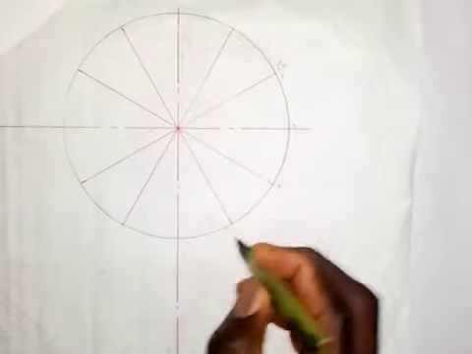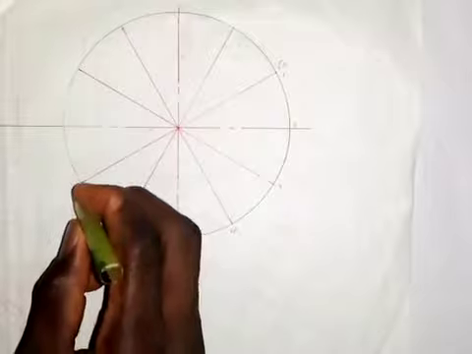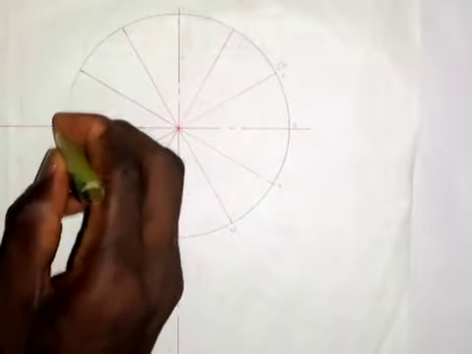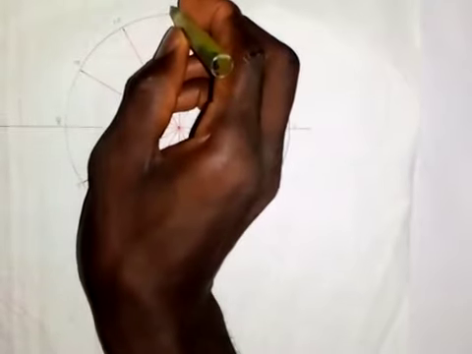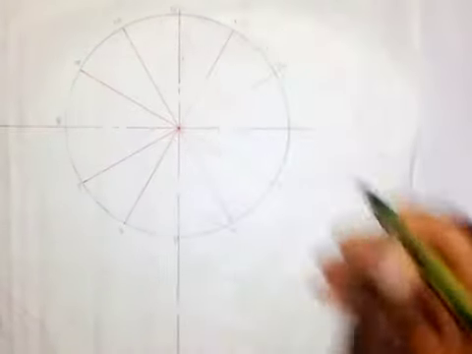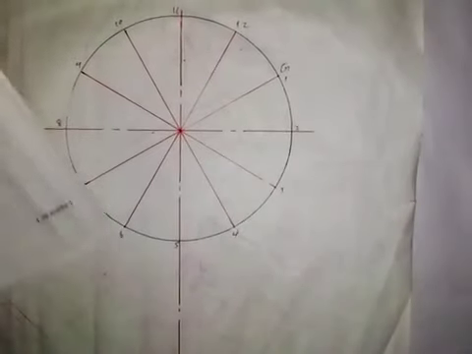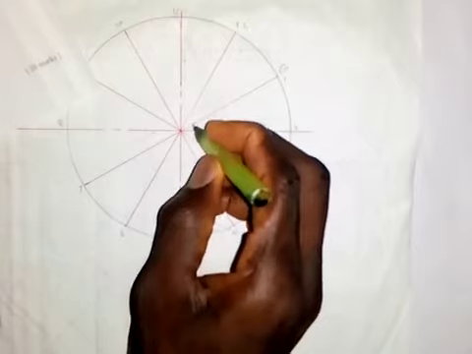This is 3, 4, 5, 6, 7, 8, 9, 10, 11, and 12. So we have these 12 points on the circle. And then don't forget that the center is F. So I will put F at the center.